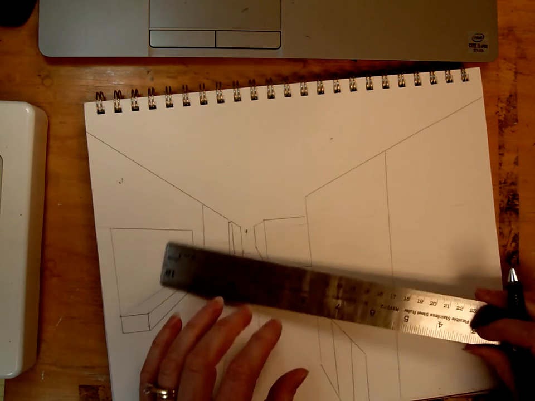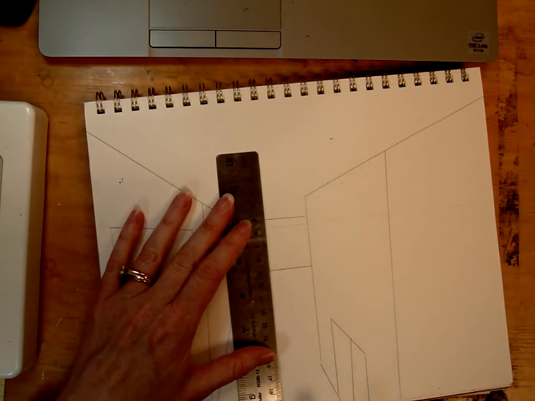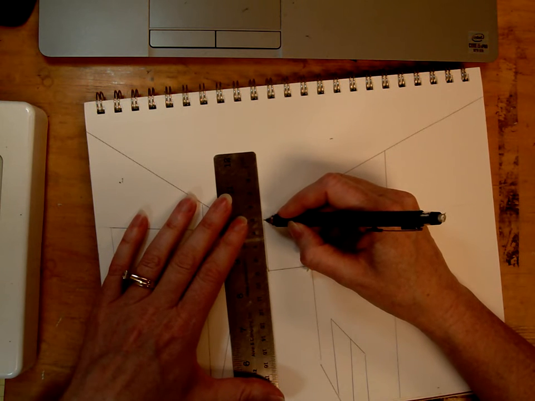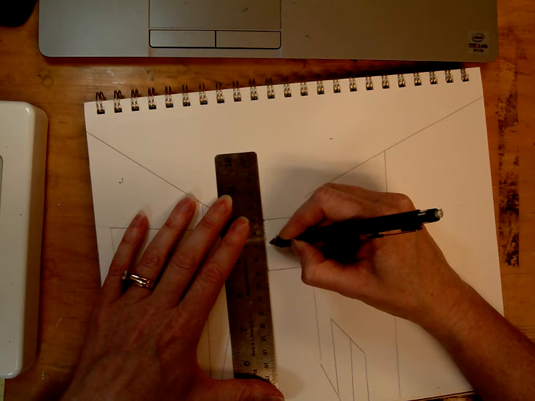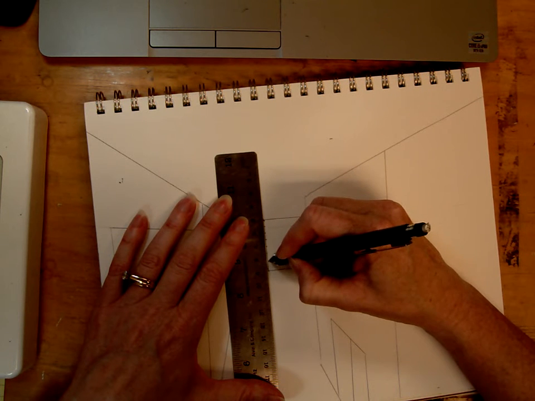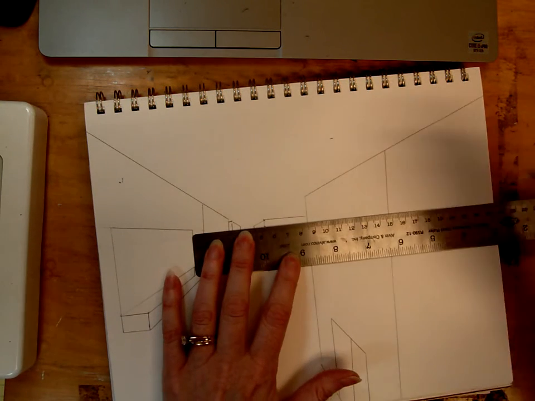And then on this side, I could add some bricks. So I'm going to go through and kind of measure so my bricks are even.